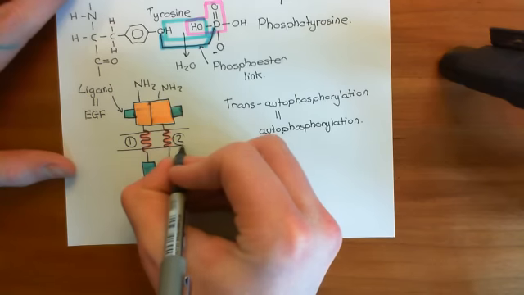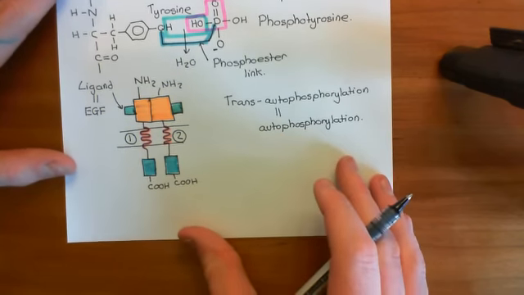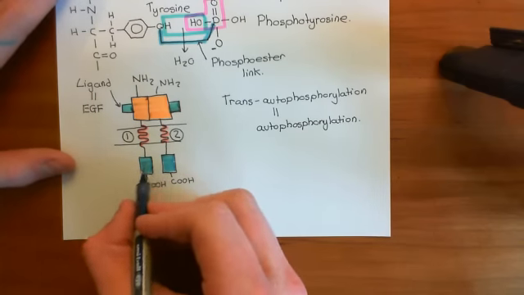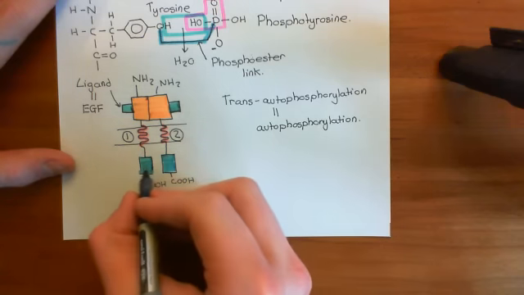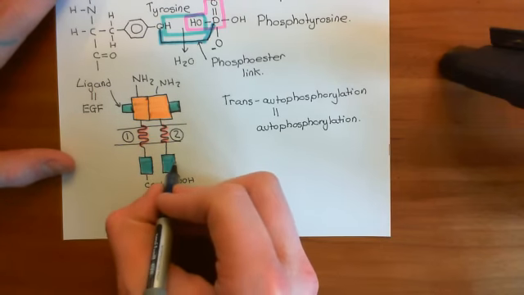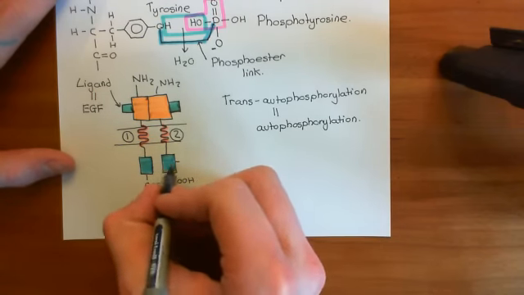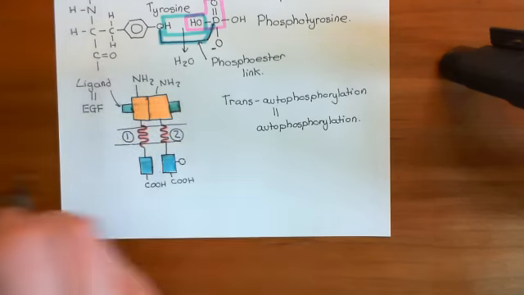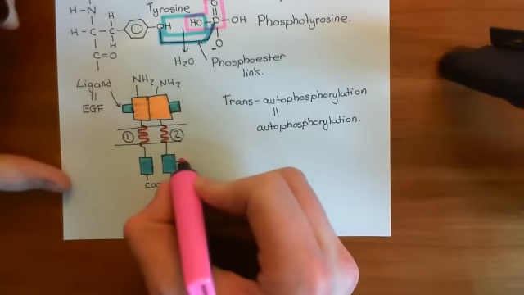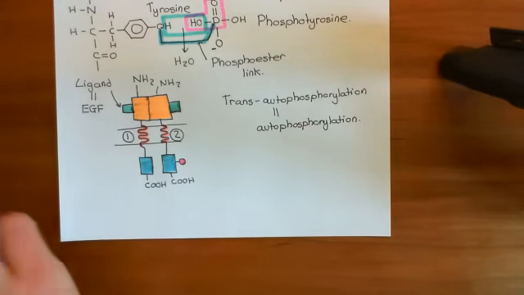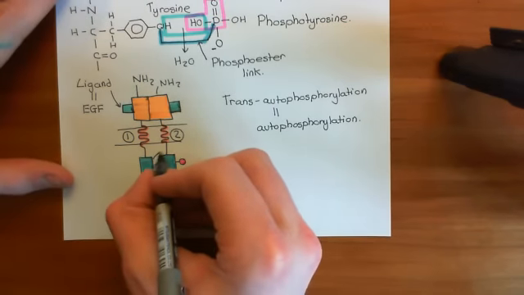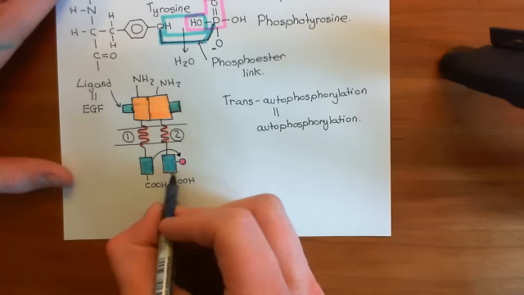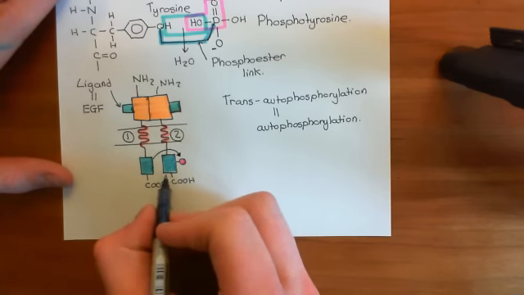And let's call this second receptor tyrosine kinase number 2. Okay? And what's going to happen is that the tyrosine kinase domain of receptor tyrosine kinase number 1 is going to phosphorylate tyrosine residues on the tyrosine kinase domain of receptor tyrosine kinase number 2. Now, I will show the phosphorylation as just having this little blob, which I'll colour in pink here, stuck on. So that represents a phosphate group. So this is what tyrosine kinase domain of receptor tyrosine kinase number 1 has done to the tyrosine kinase domain of receptor tyrosine kinase number 2.